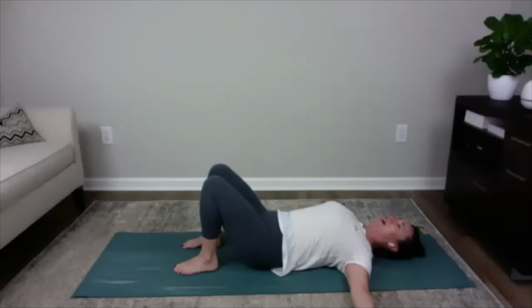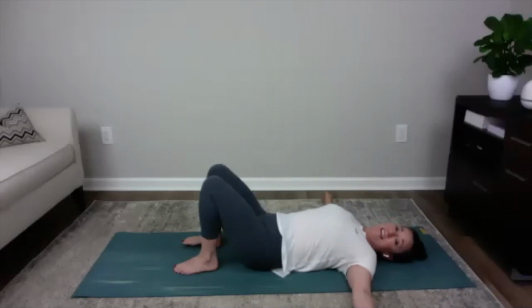Let's do one more breath. Push those thumbs down. Inhale, lengthen the arms. Exhale, push those arms into the floor, squeeze those shoulder blades, and gently relax.